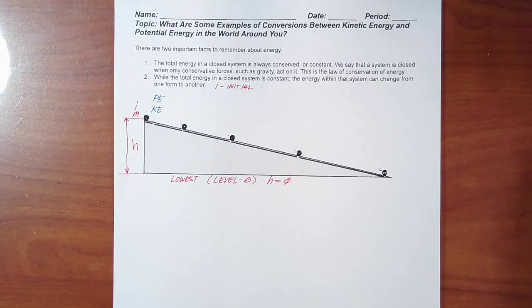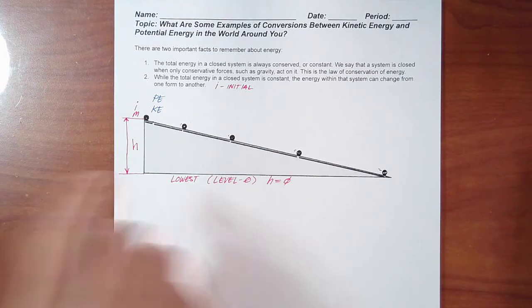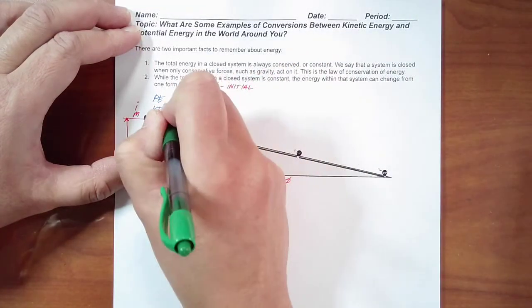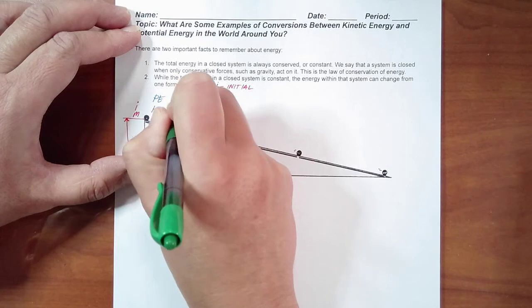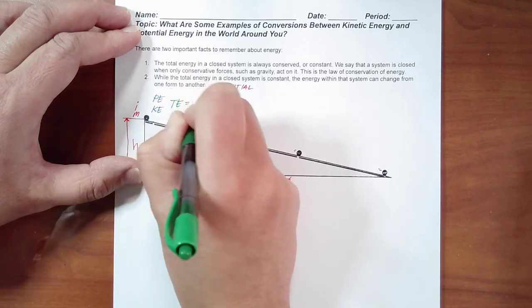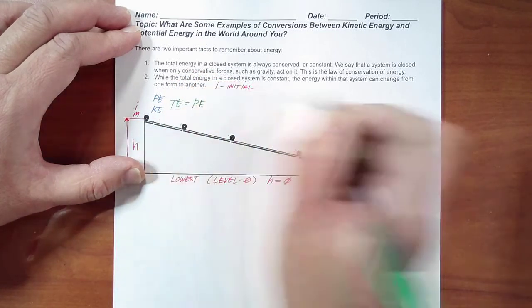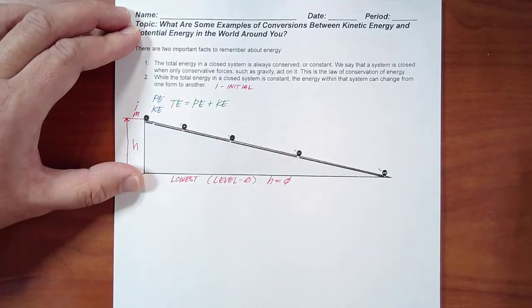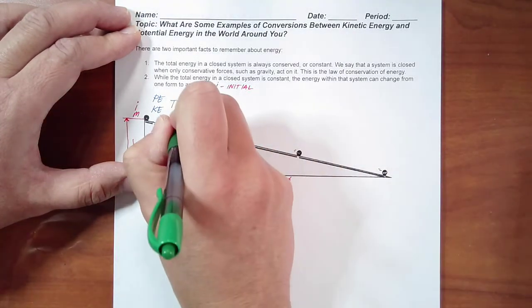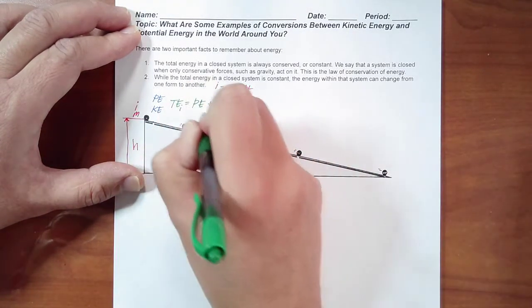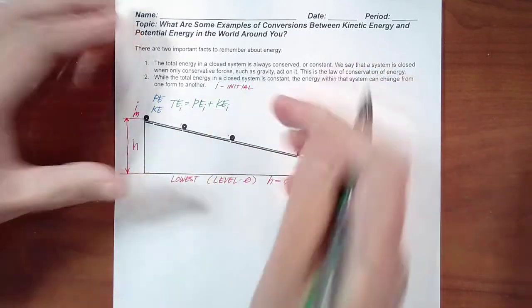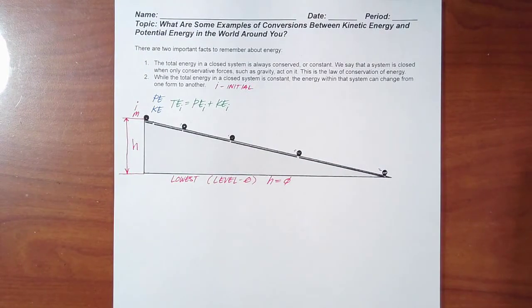Now, in order to get the total energy, all we have to do is add the kinetic and potential. So basically, the total energy is just the sum of potential plus kinetic energy. Since this point is considered initial, this is the initial total energy, the initial potential energy, and the initial kinetic energy. So you just have to add them all in order to figure out the total energy.